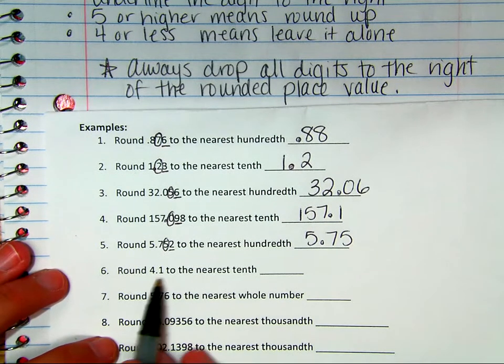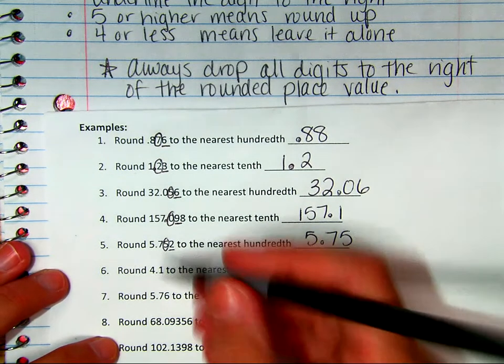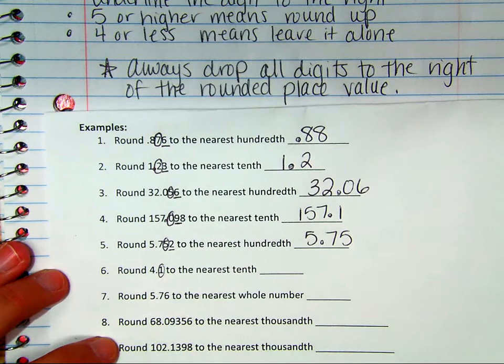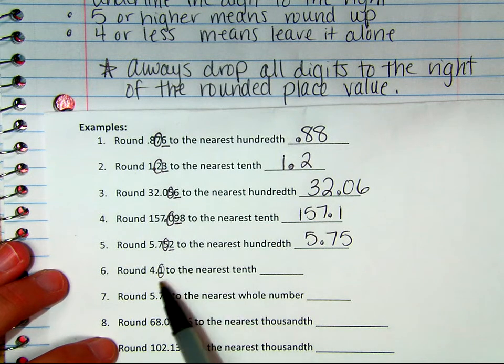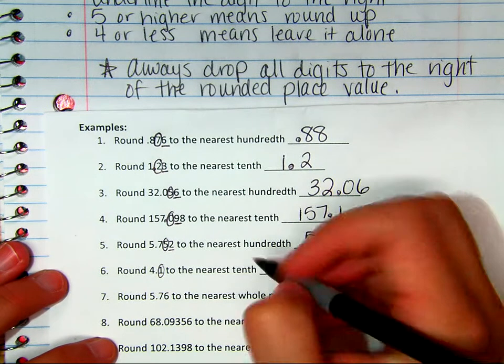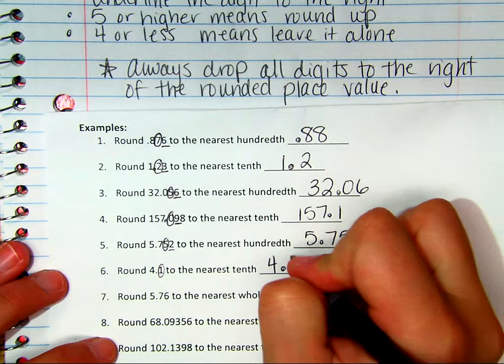Round 4.1 to the nearest tenth. Okay, well, I circle the tenths place. Ooh, there's nothing to underline. There could be a 0 there, but really this is already rounded to the nearest tenths place. The last digit is in the tenths place, so I don't need to do anything to this. It's already rounded.